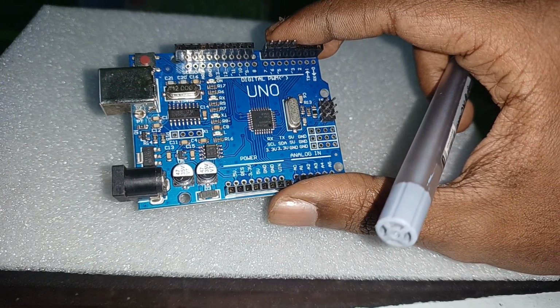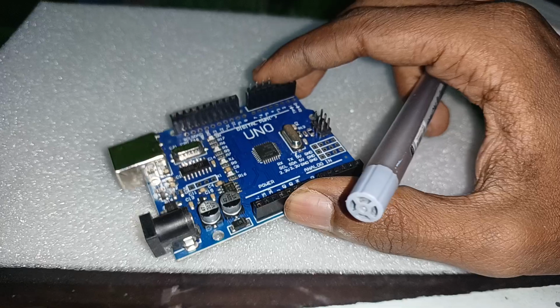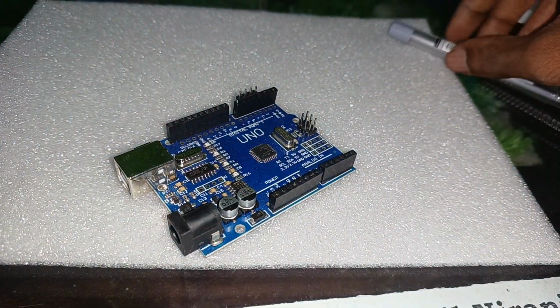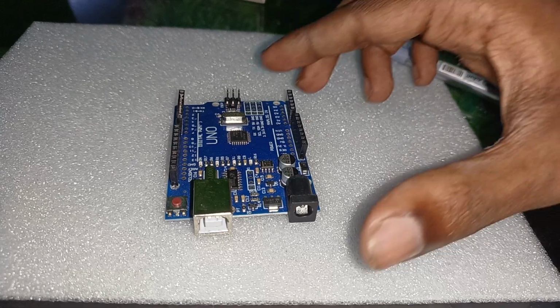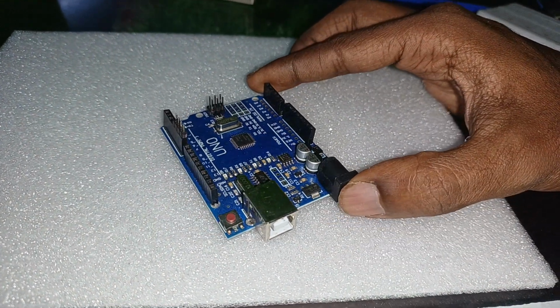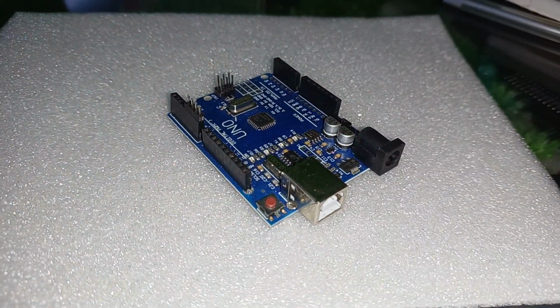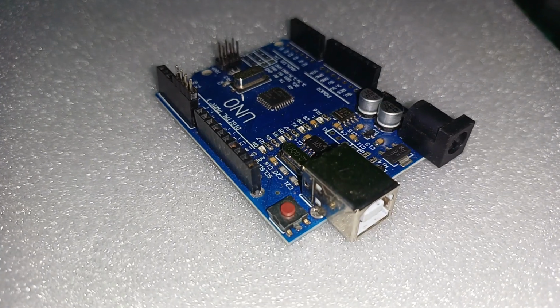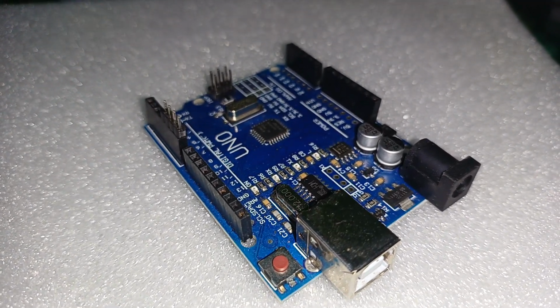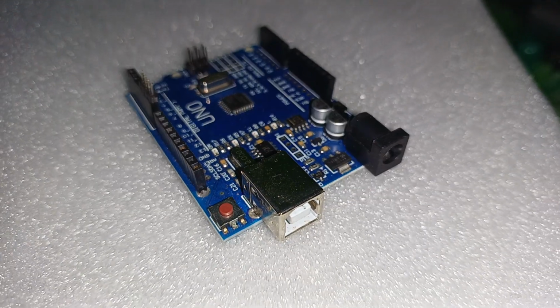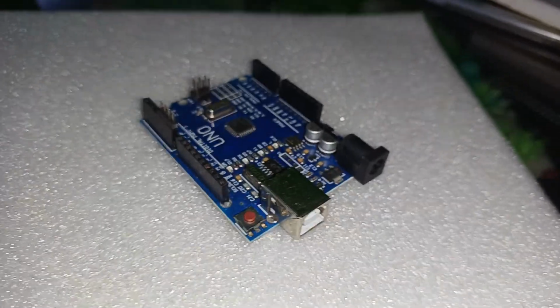All have input or output pins which can be programmed and connected to sensors or other components. Software: we can write code using the Arduino IDE, Integrated Development Environment software. Arduino uses simplified programming languages based on C or C++. These programs are called sketches.